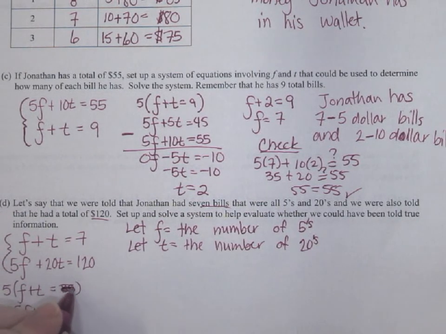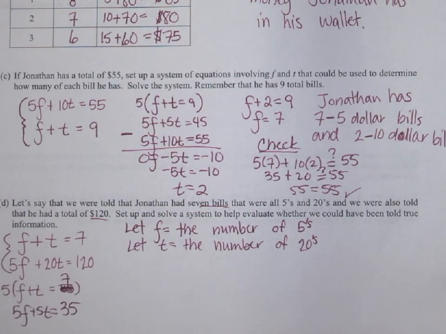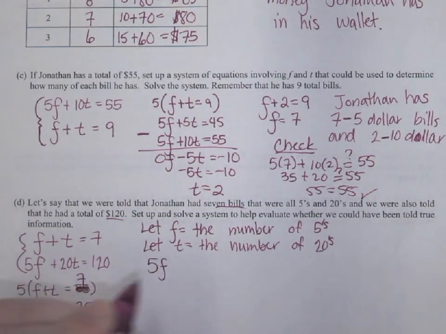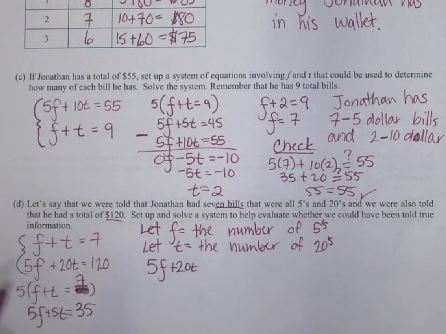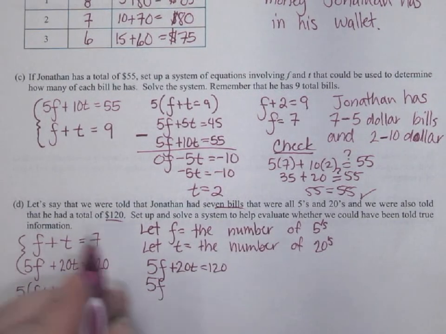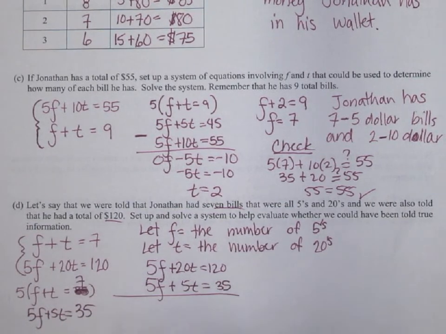Oh, sorry, I was moving too quickly. My brain moved too quickly for my hand that time. So now I have my new equation. So I have 5f plus 20t equals 120, and 5f plus 5t equals 35.